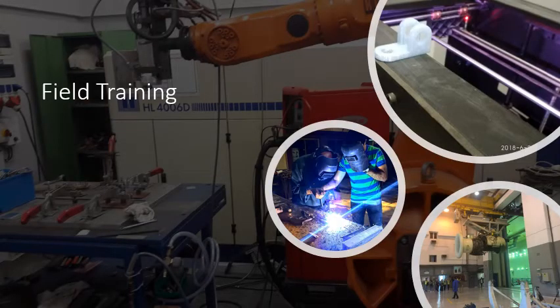In order to graduate, you must complete field training for 12 weeks. We have many options in the field training. For example, after your second year in the university, you will have 4 weeks of training. Usually you spend it in the workshop of the faculty, to introduce you to some hands-on work. We know that we are manufacturing engineers, we don't work with our hands, we manage and design, but you must have a feel for the processes. So this is done in the workshops and laboratories of our university.